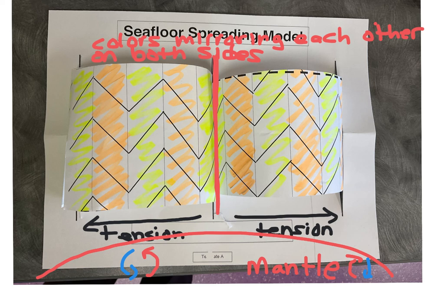Now, as it becomes thinner in the middle due to tension, magma rises from the mantle to the crust, creating new rock as it cools and hardens. Where that happens is known as a mid-ocean ridge.